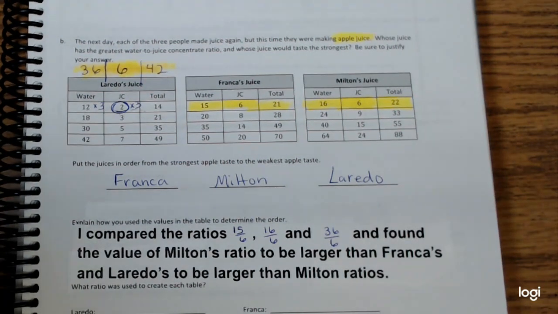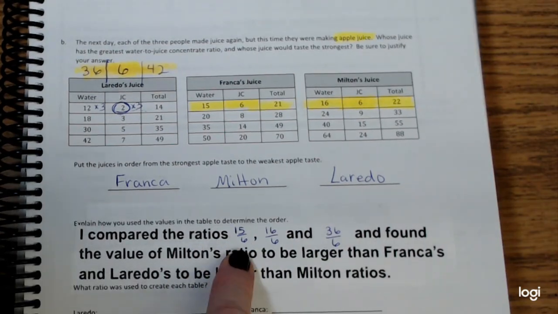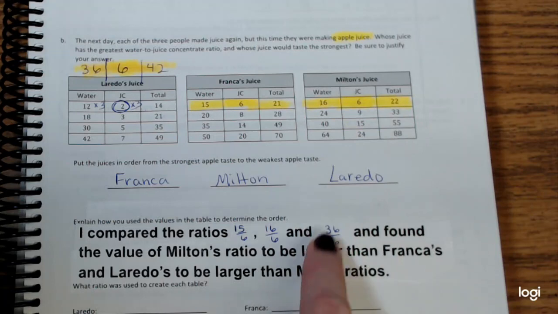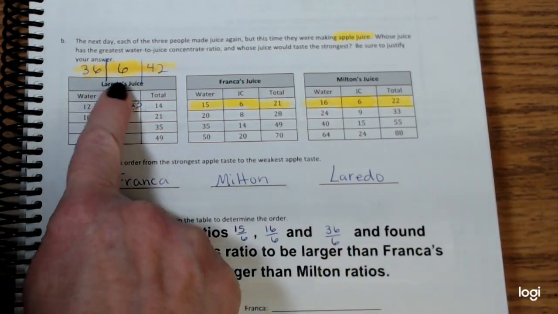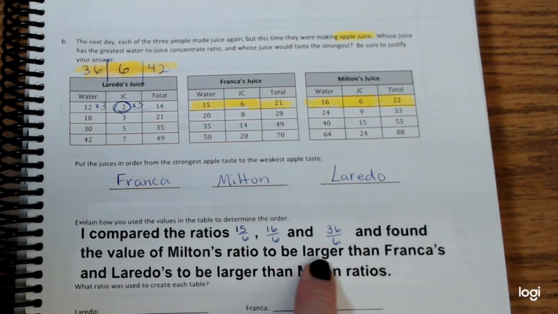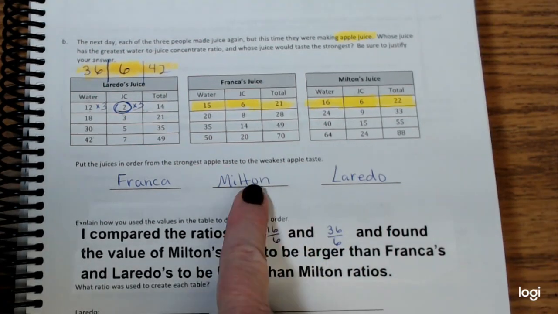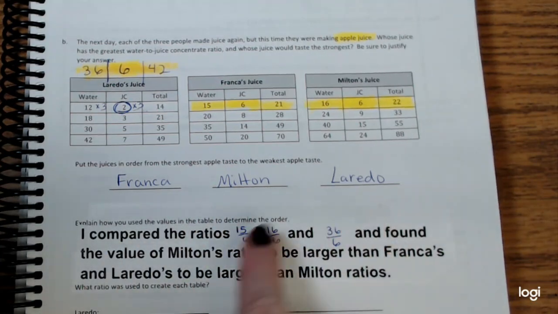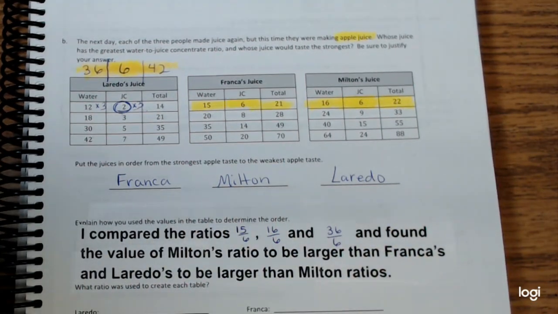What I have here is that I compared the ratios 15 to 6, 16 to 6, and 36 to 6, and found the value of Milton's ratio to be larger than Franca's, and Laredo's to be larger than Milton's.